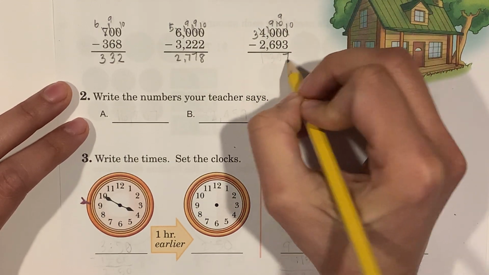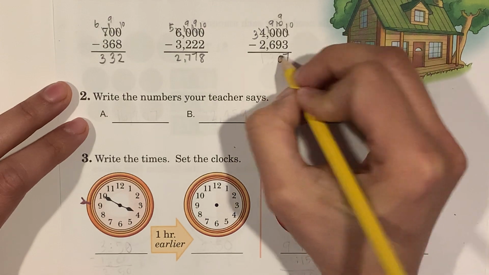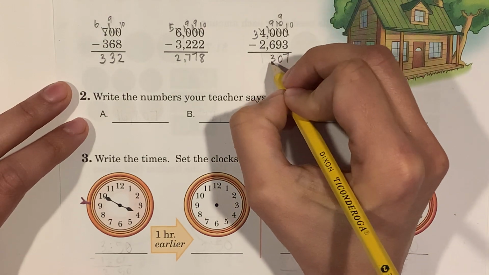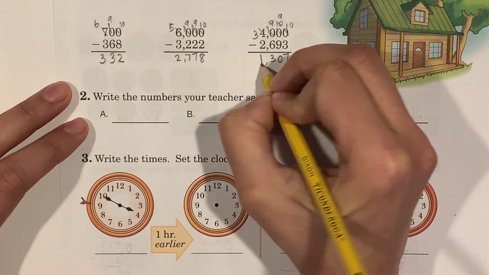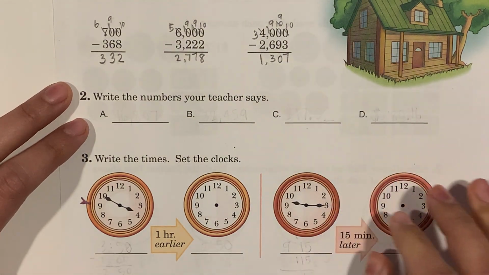10 minus 3 is 7. 9 minus 9 is 0. 9 minus 6 is 3. And 3 minus 2 is 1. Okay.